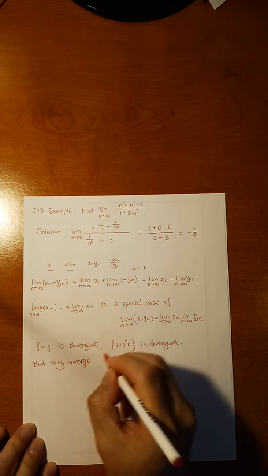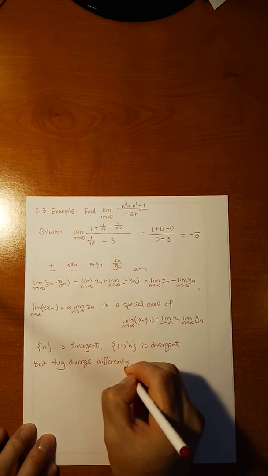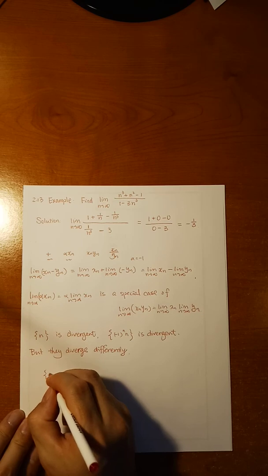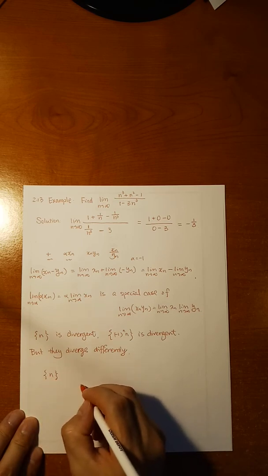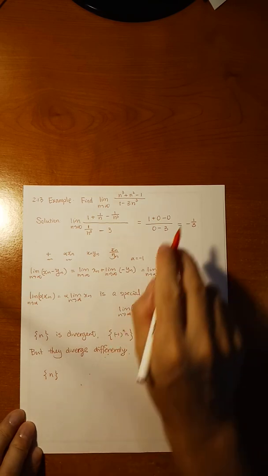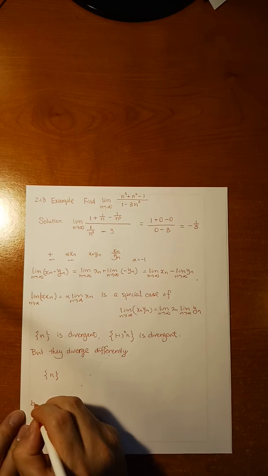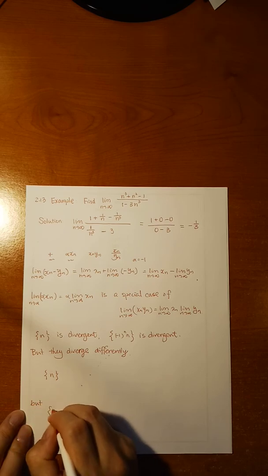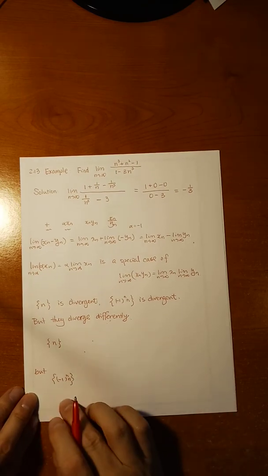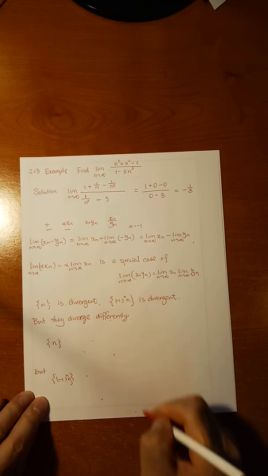They diverge differently. So what does diverging differently mean? The sequence of n has one direction. It just goes higher and higher. But the sequence -1 to the n times n goes up, down, up, down, up, down, this way.